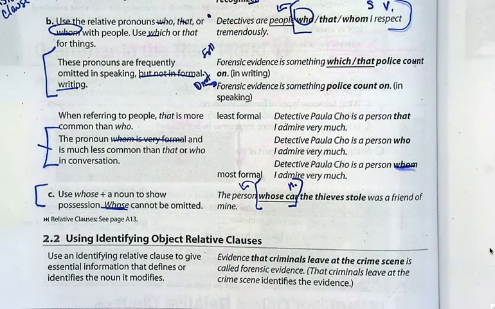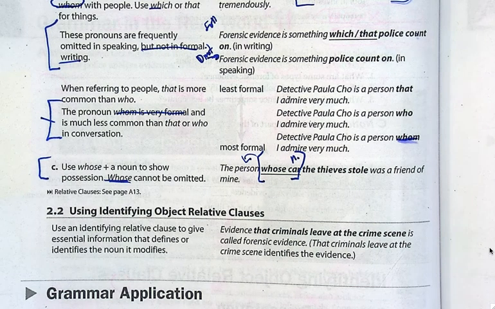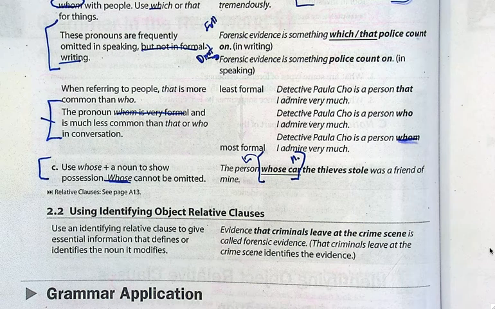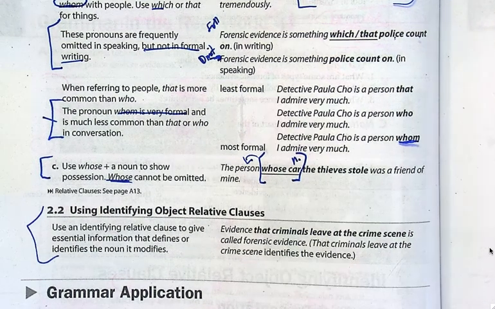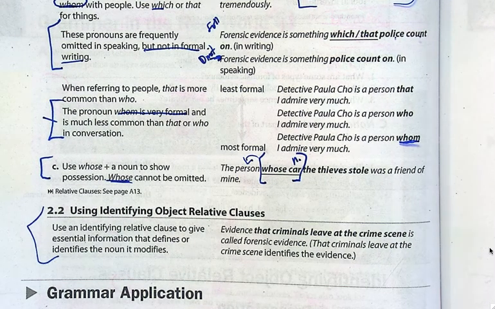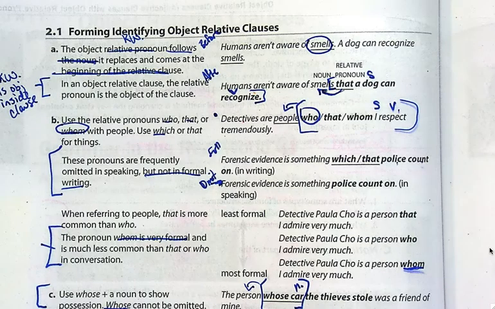Use an identifying relative clause to give essential information that defines or identifies the noun that it modifies. We will talk more about identifying adjective clauses in our next section. So let's take a few minutes and look at a few examples here. We're going to look at a few examples of object relative pronouns, and then we'll look at some that are subject or object.